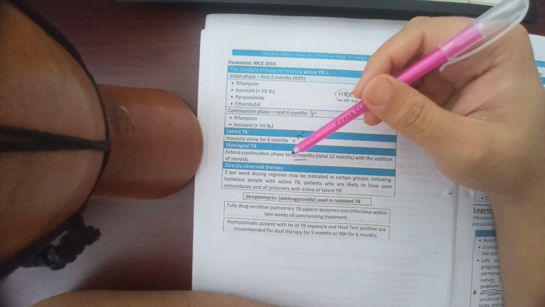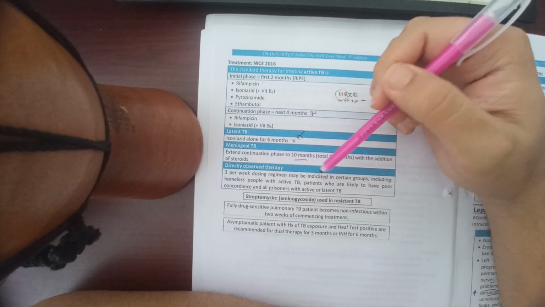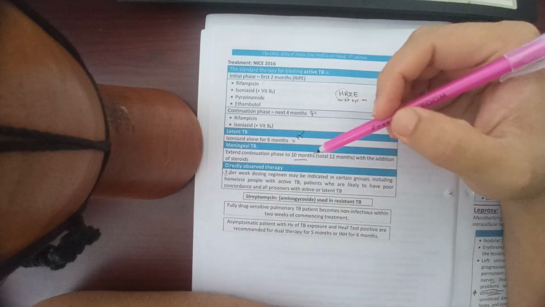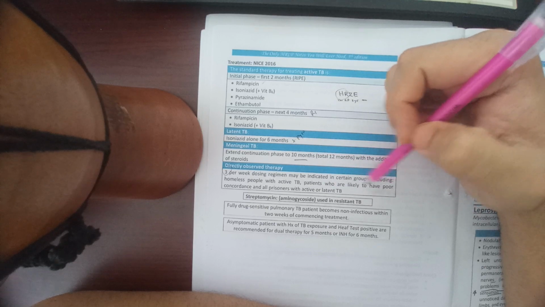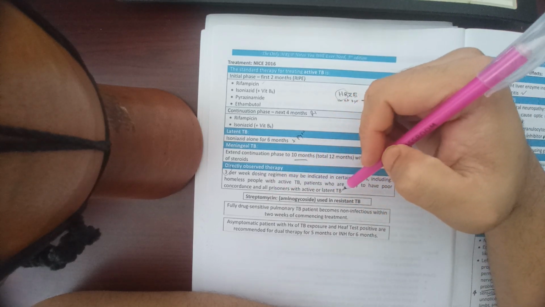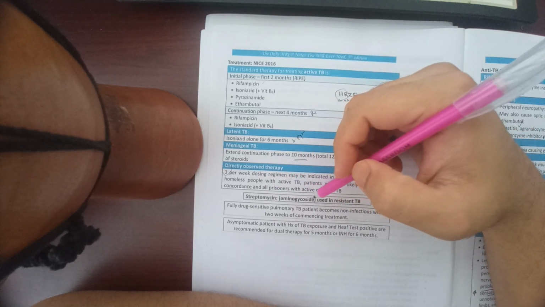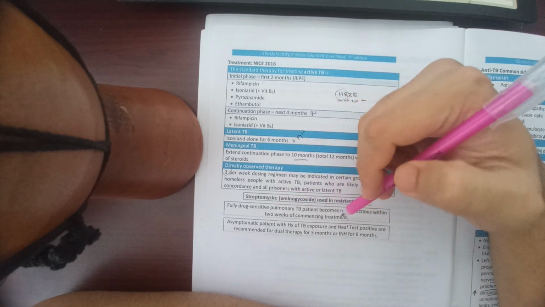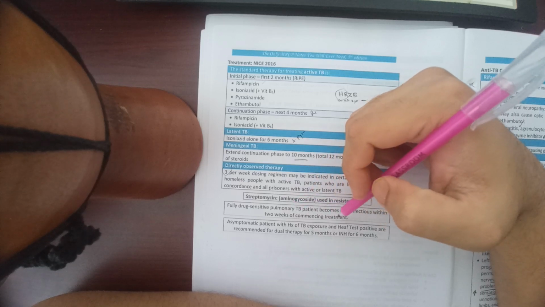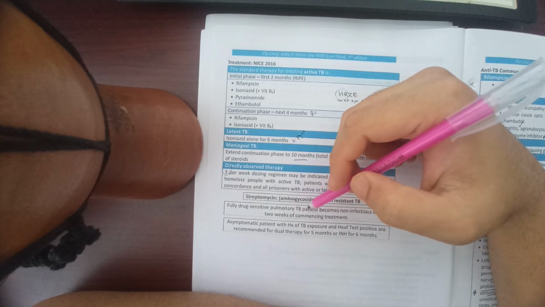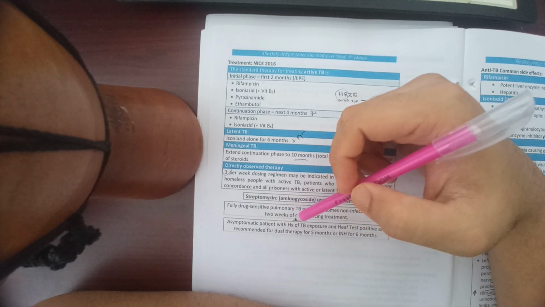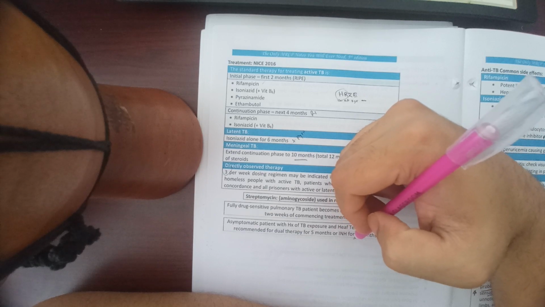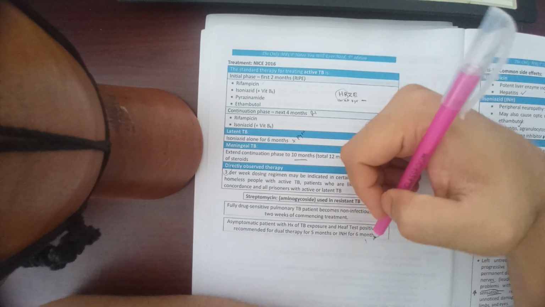Directly observed therapy, with a 3 per week dosing regimen, may be indicated in certain groups like homeless people with active TB, 3 per week, not every day. Also patients who are likely to have poor concordance, and all prisoners with active or latent TB. Streptomycin, an aminoglycoside, is used in resistant TB. A fully drug-sensitive pulmonary TB patient becomes non-infectious within 2 weeks of commencing treatment. An asymptomatic patient with a history of TB exposure and a positive HIV test is recommended dual therapy for 5 months, or INH isoniazid for 6 months.